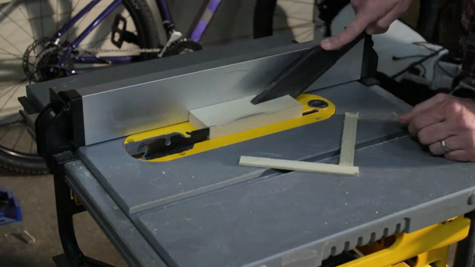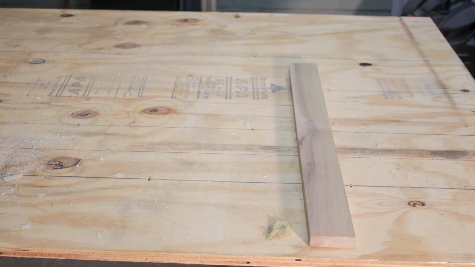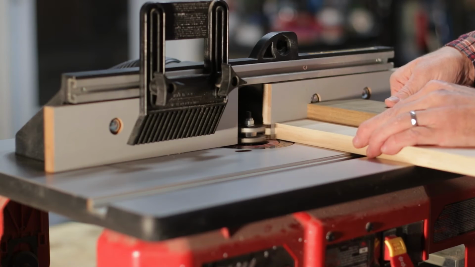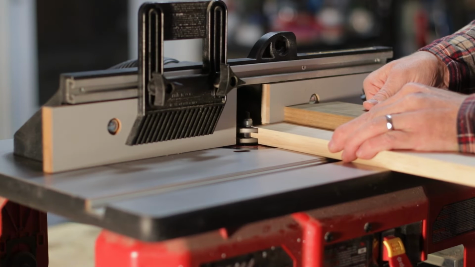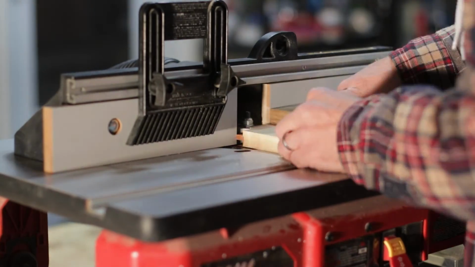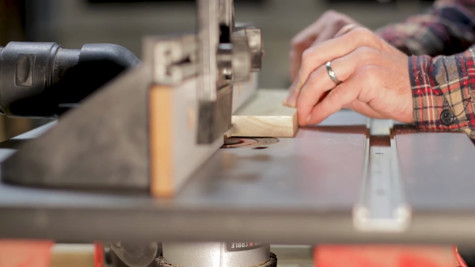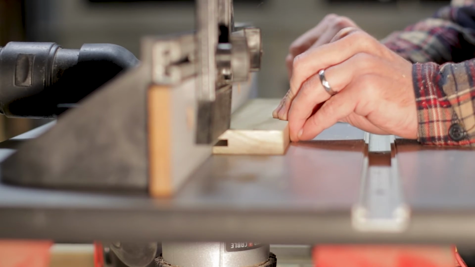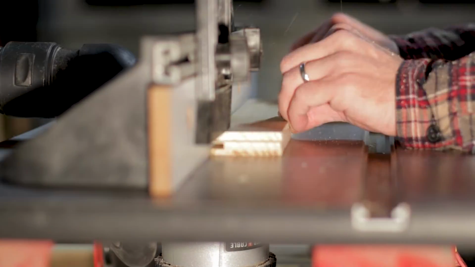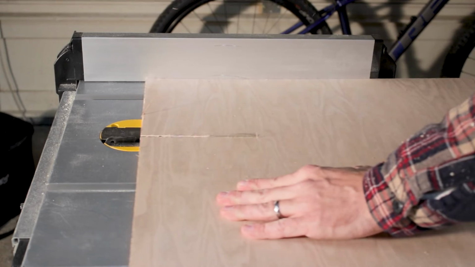Once all of my boards were cut to length, I ripped them down to 2 1/4 inch. I used my router table with the tongue and groove bit. I did all of the tongues first, then set the height of my groove to match and did all the grooves. Next, I cut all of my panels to size using my table saw and miter saw.